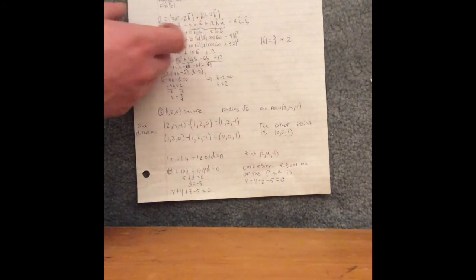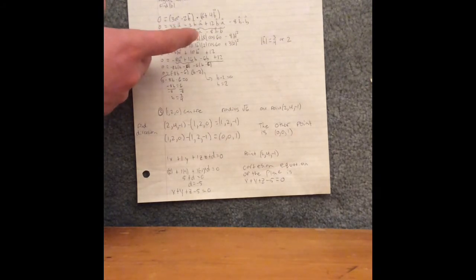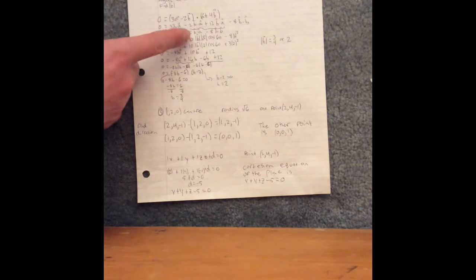I've expanded that out, and I have gotten 3a dot a plus 10b dot a minus 8b dot b as a final equation. And now I've expanded the dot product, because we know that the dot product is equal to the magnitude of b times the magnitude of a times the cosine of the angle.